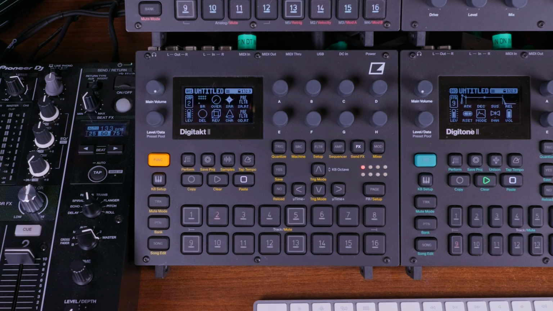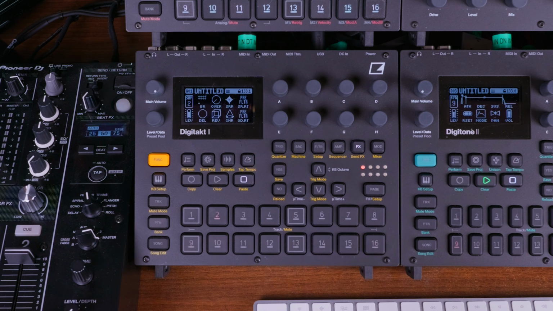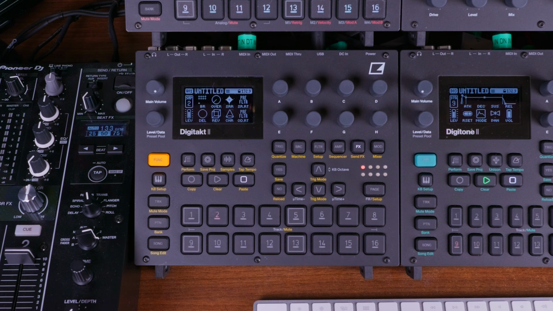Hey everyone, so today we're going to be making some more techno on the Digitakt II. I'm going to limit myself to the Digitakt II and also limit myself to using my own sample and preset pack, which is available in the video description below. So we've got the raw techno sample pack, which can be used obviously with any sampler or DAW.